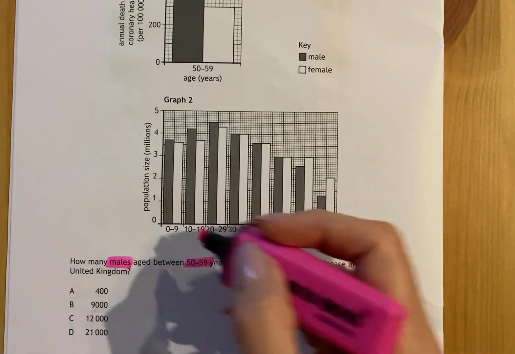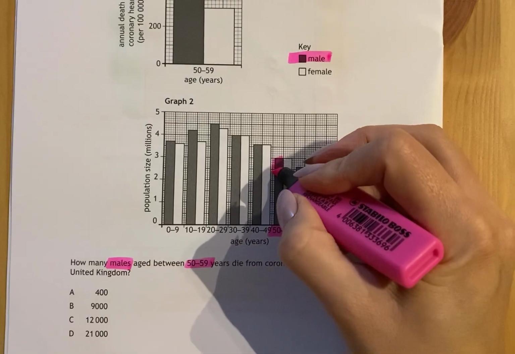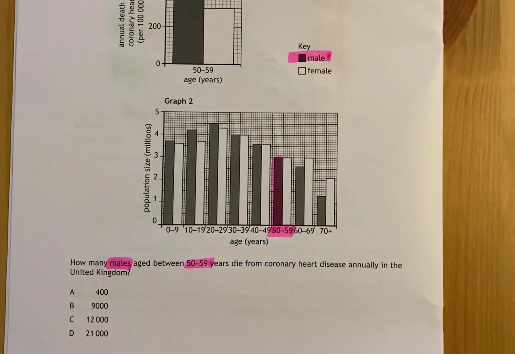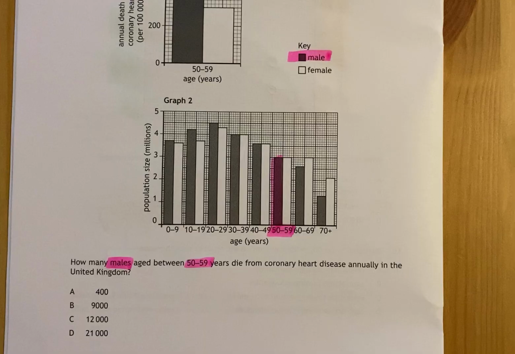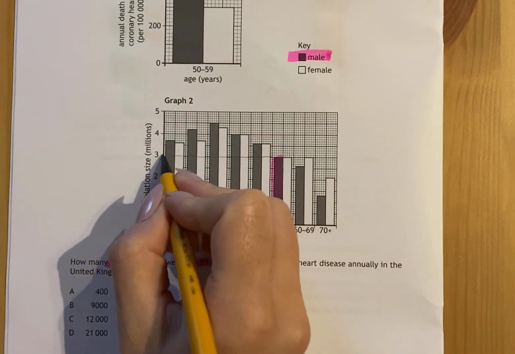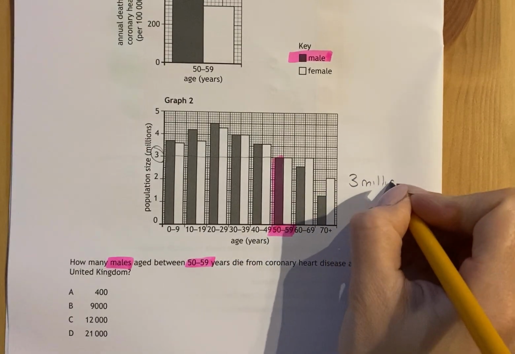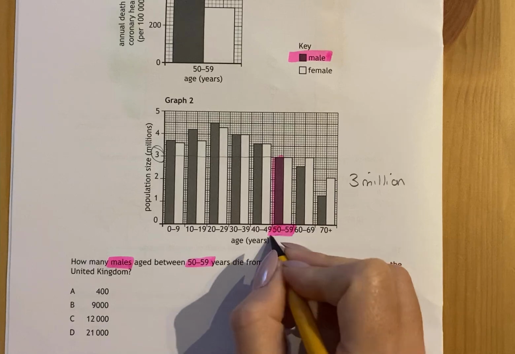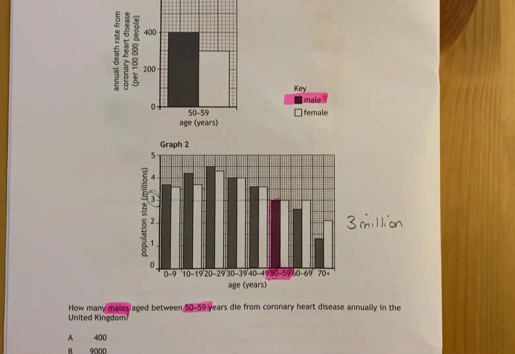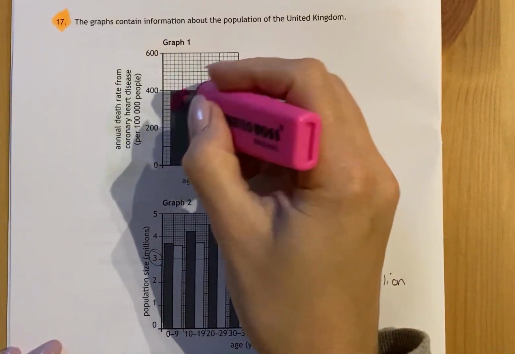and the population size is up the side, so we're looking for male for this. So this greyed out line would be males. Okay, so you're going to need to use the information that we've seen there. So from that line here, the population size for males is 3 million in that age group.